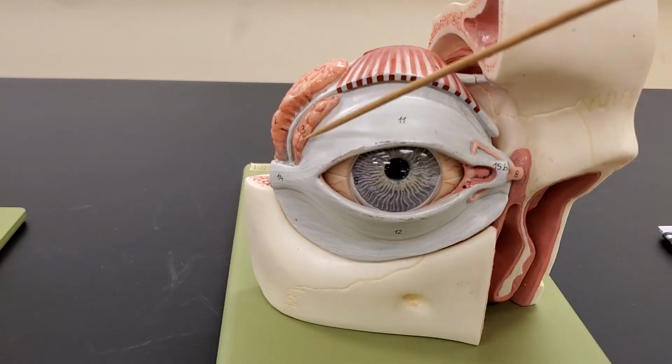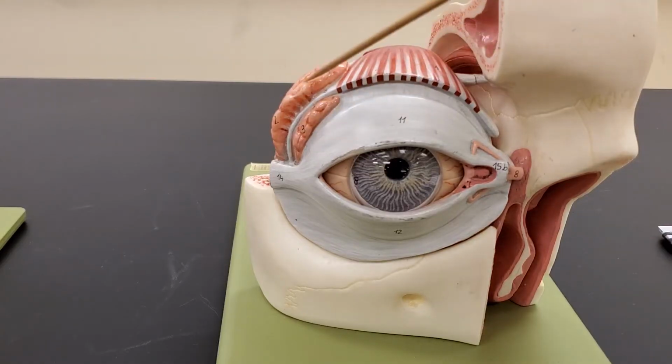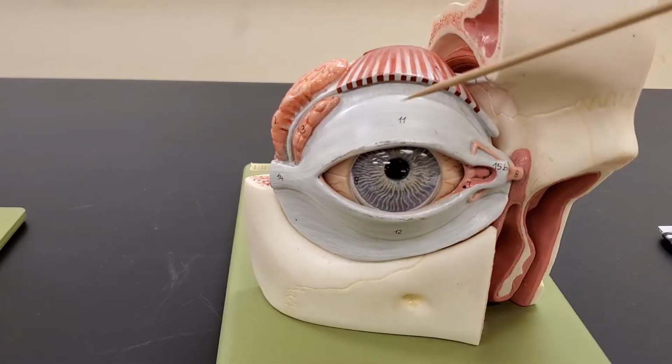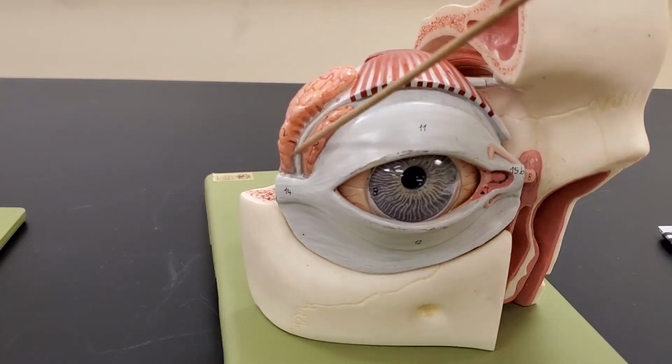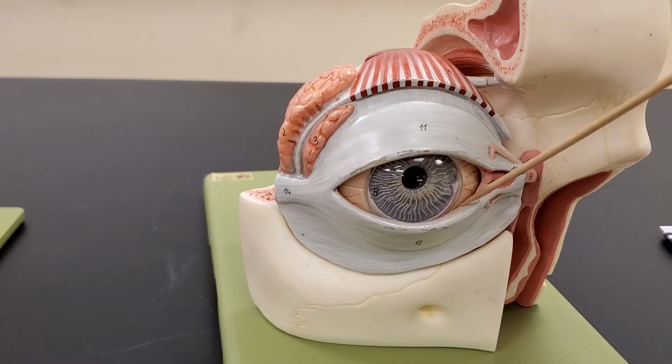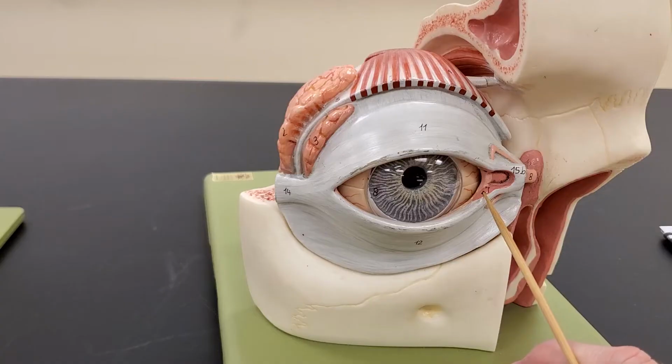This structure up here was called the lacrimal gland. You see two lobes of the lacrimal gland as it's kind of folded behind the eyelid here. These little channels would be called the lacrimal ducts, and tears would be made in the lacrimal gland, secreted through the duct, and cover the surface of the eye. When tears get wicked over here, they'll drain through this little opening.